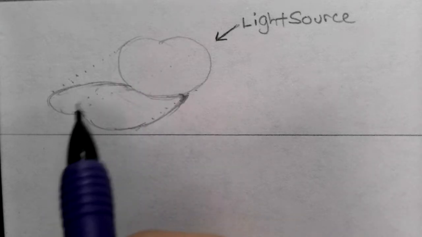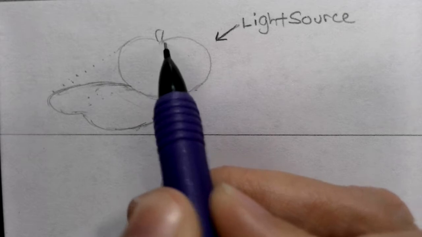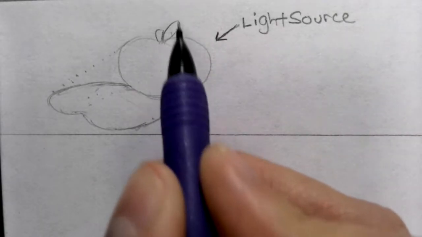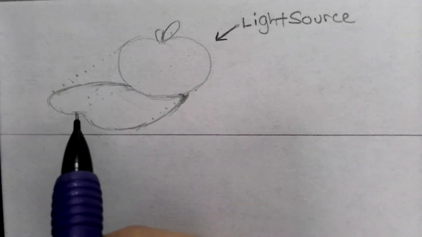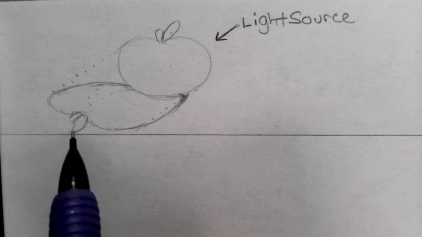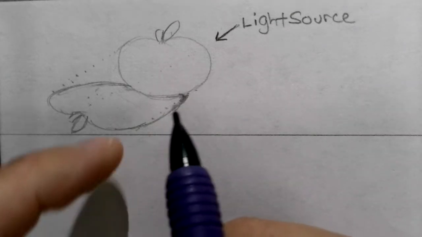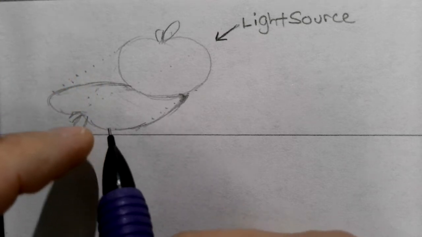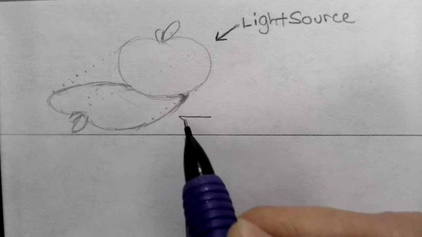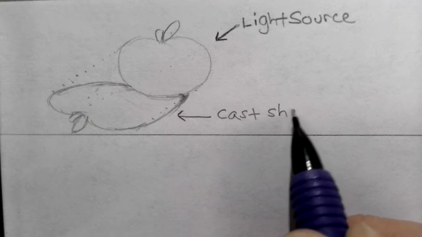Now, there's other parts to an apple, right? You might want to include a little stem up here. You might want to have a little leaf up there. So you could also put those things here that would be included in the shadow, and we'll have a more realistic shadow that way. So that's just a little outline of the shadow to remind myself that I don't want to forget the cast shadow. And I'm going to write that here because those are words that I want you to remember.